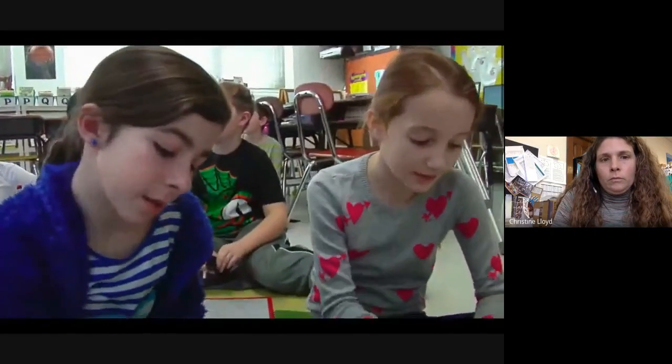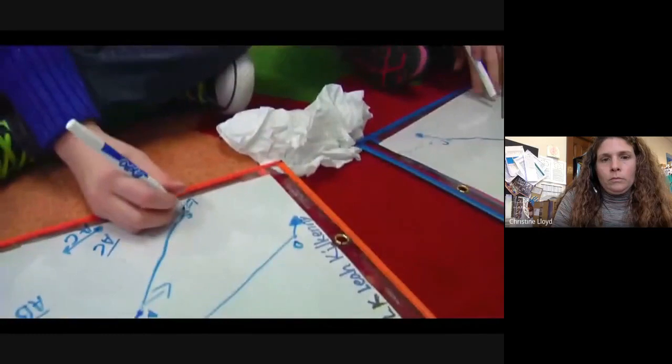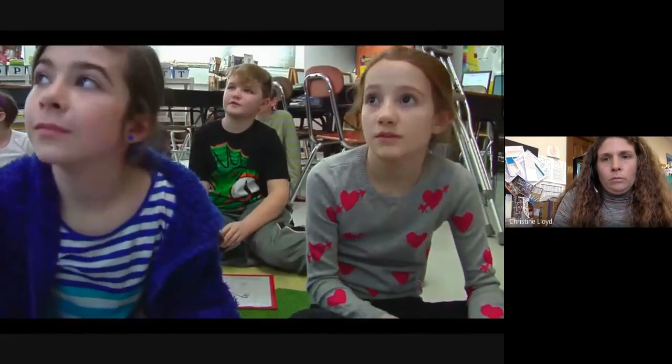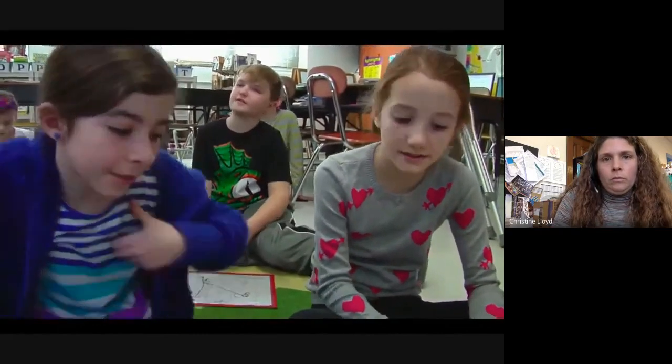What's a ray? A ray is when you have a point at the end and an arrow going up. It's like the end of the segment. And remember, a ray has one endpoint and one arrow. And then finally, what's an angle? Two rays. Okay? Awesome job. Erase your boards.